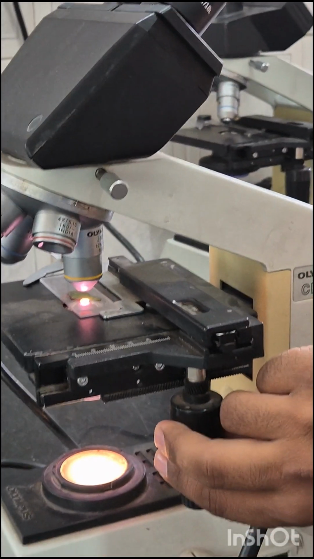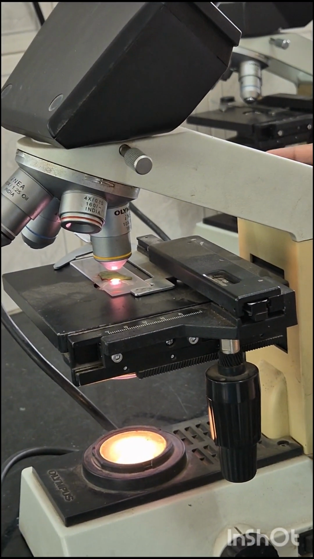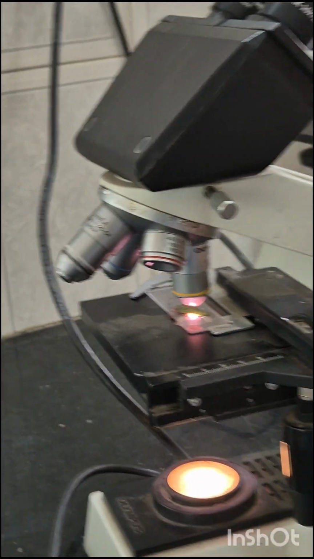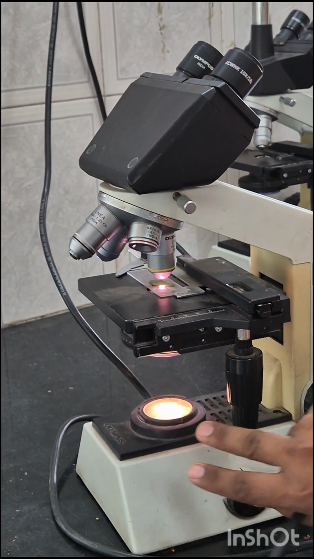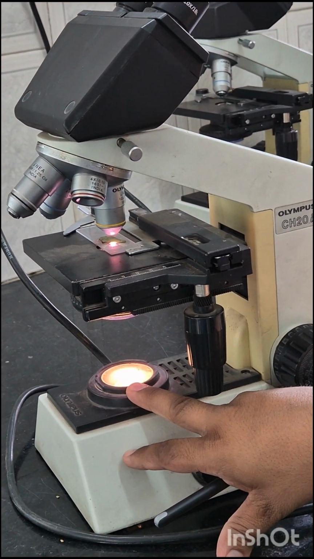These are the mechanical knobs on the stage, instead of moving them manually. Then aperture. This is the hole in the microscope stage through which the transmitted light from the source reaches the stage.